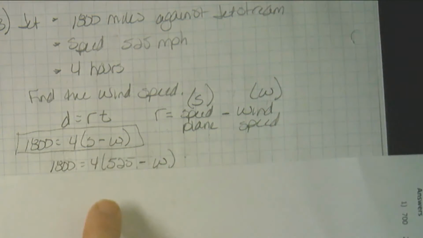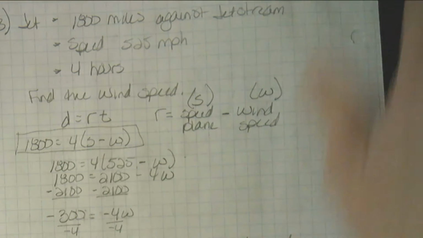All right, so I have 1800 is equal to 4 times the quantity of 525 minus w, because the speed that the plane is actually going is going to be 525 minus whatever that wind speed is, or the jet stream. So that's my equation, and then I would just solve it from there.